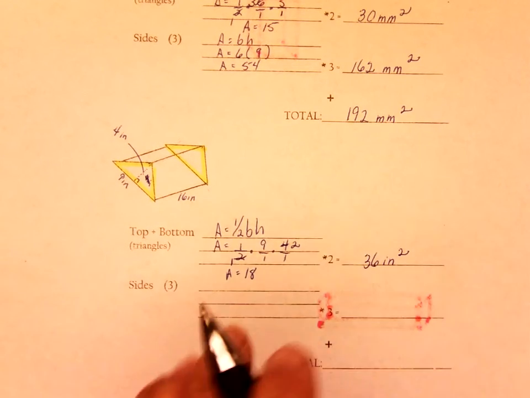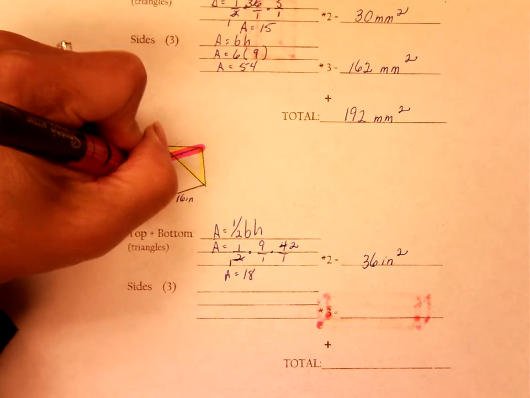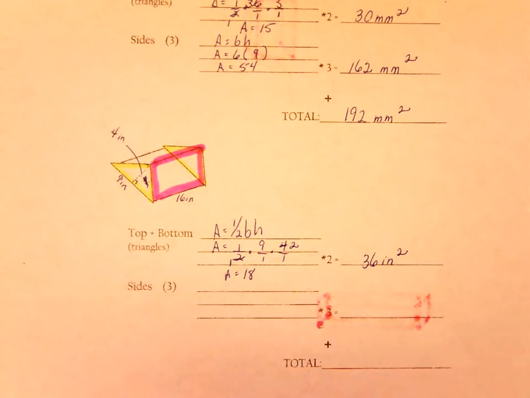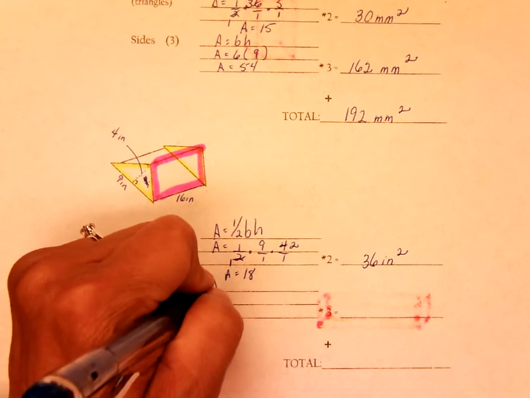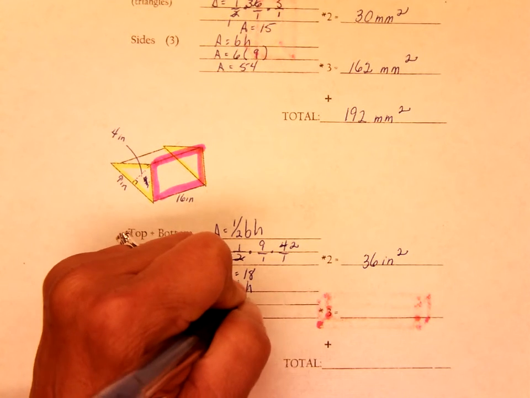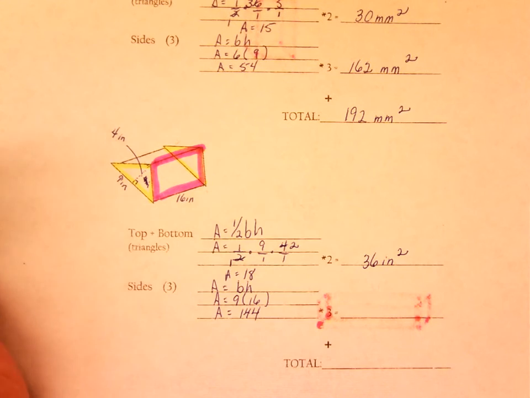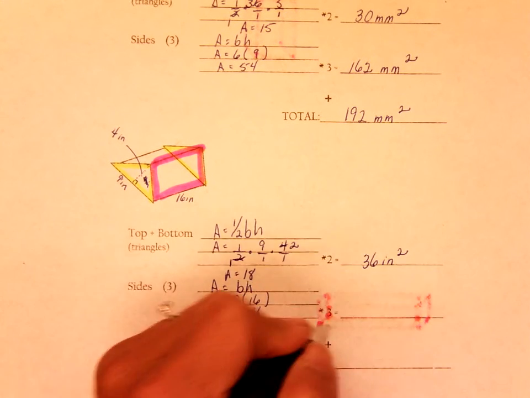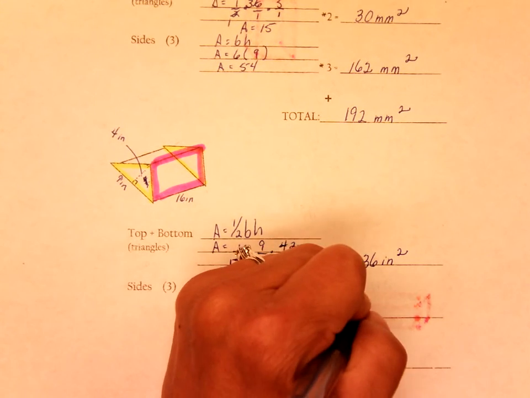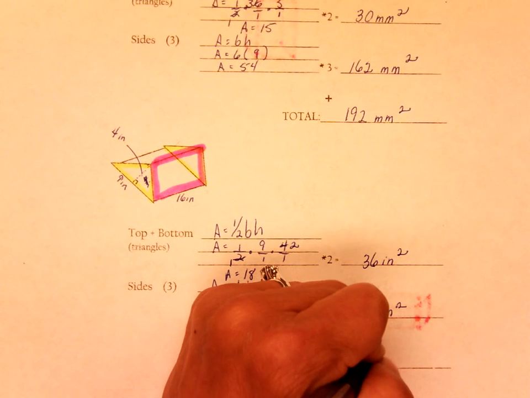The side, if you'll notice, makes a parallelogram. So A is equal to BH. A is equal to 9 times 16. A is equal to 144. 144 times 3 is 432 inches square. And add them up and you get 468 inches square.